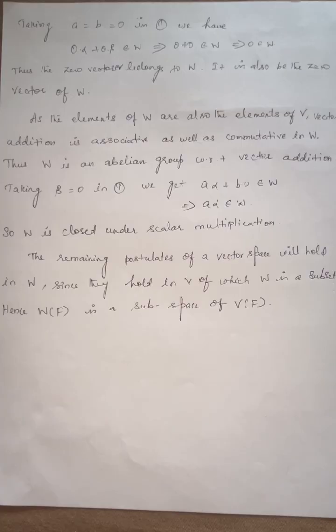We get a alpha plus b times 0 belongs to W. That implies a alpha is in W. So W is closed under scalar multiplication, as a is in F. The remaining postulates of a vector space also hold in W, since they hold in V, of which W is a subset. Hence, W over F is a subspace of V over F. So both ways it is true.